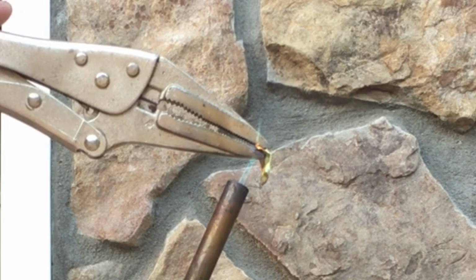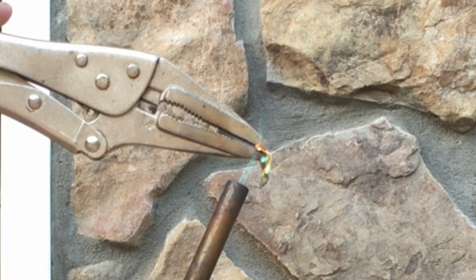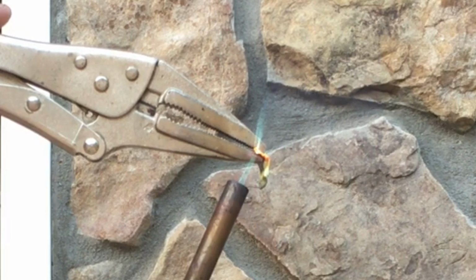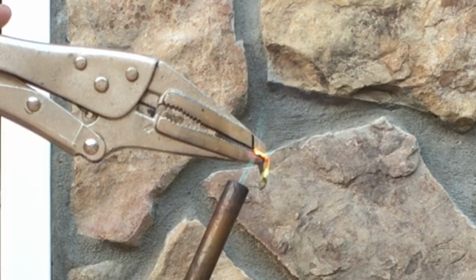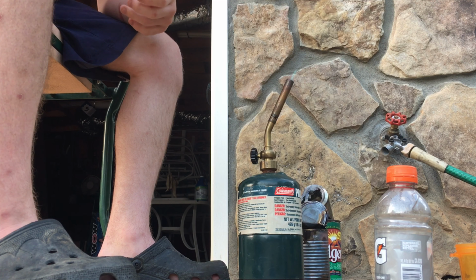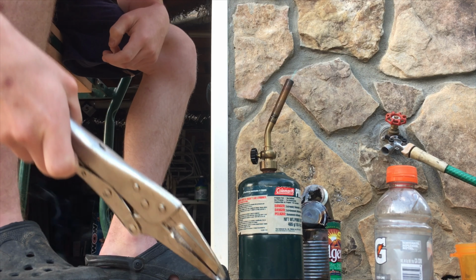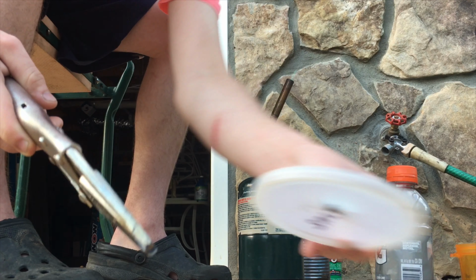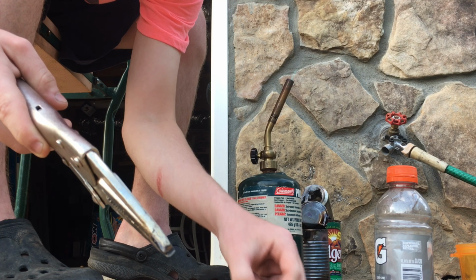Hopefully you can. Okay, so yeah, and then you get zinc oxide. Another thing zinc is good for is acid reactions.